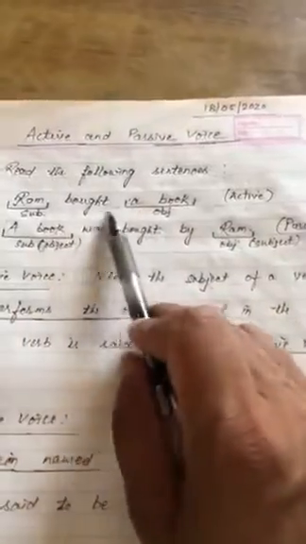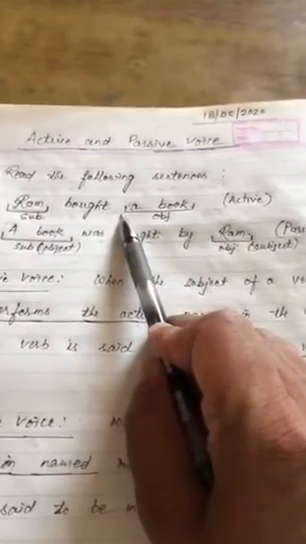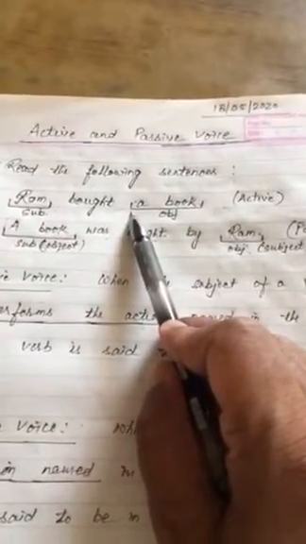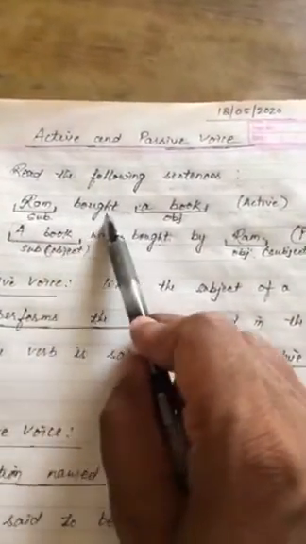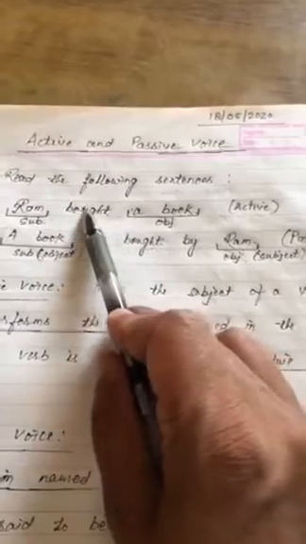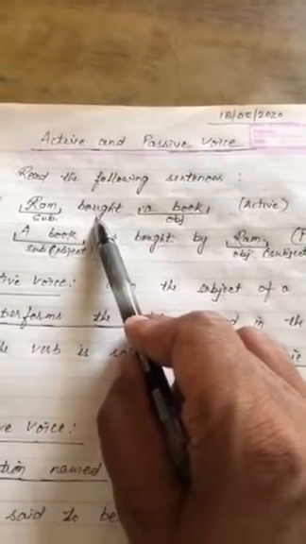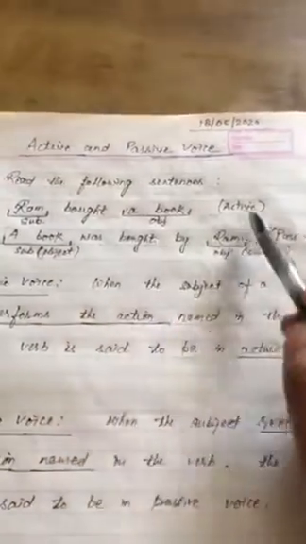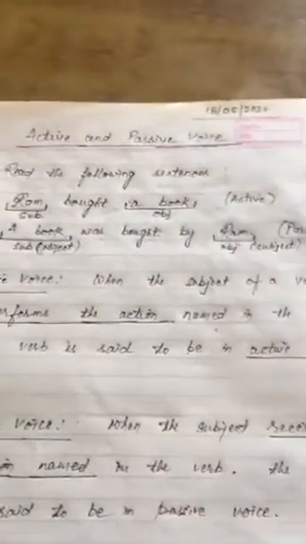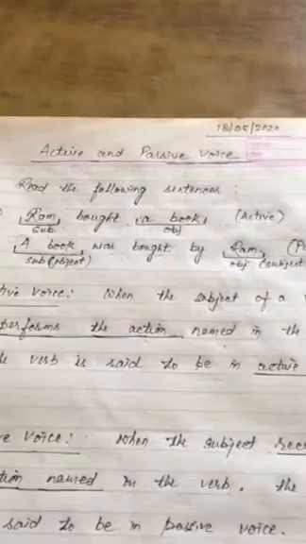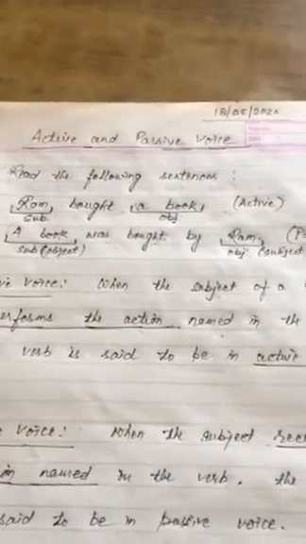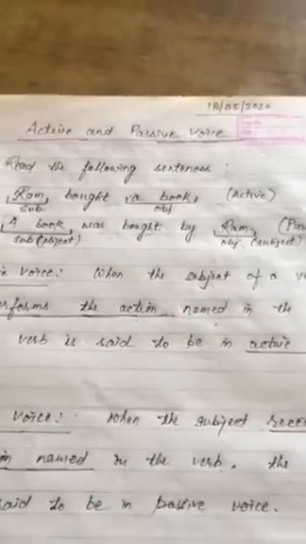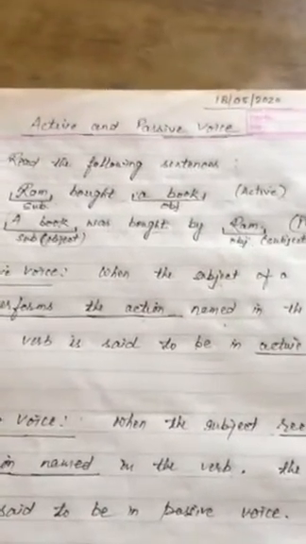It is an affirmative sentence. That's why we have used second form of the verb according to the rule. So again this sentence is in active voice. Whatever sentences we studied in the tense chapter, all were in active voice. The rules were of active voice.